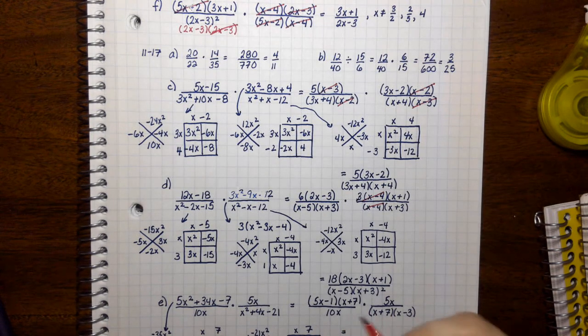Okay, so the x plus 7s clearly go. These x's also go because there's one on the top and one on the bottom. And 5/10 reduces to 1 and 2. So this side is just 1 on the top, so 5x minus 1 times 1 is just 5x minus 1. And then on the bottom, I have the 2 from this side and the x minus 3 from this side. And you don't need to multiply that out, just leave it the way it is.